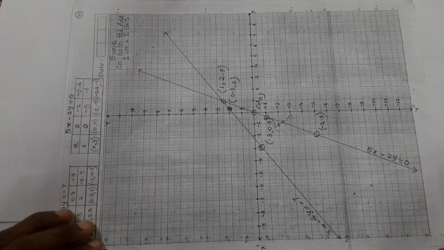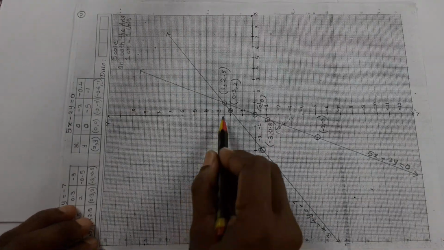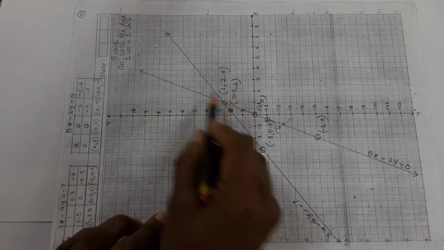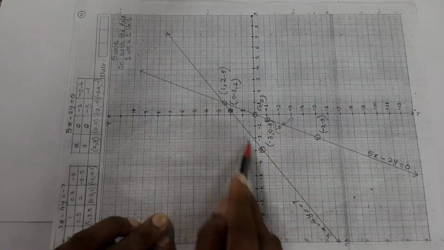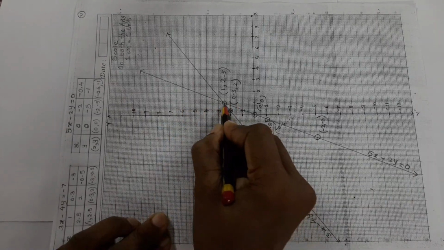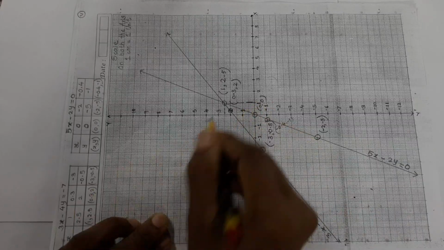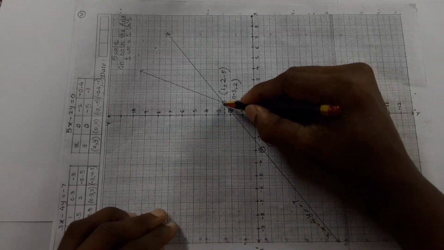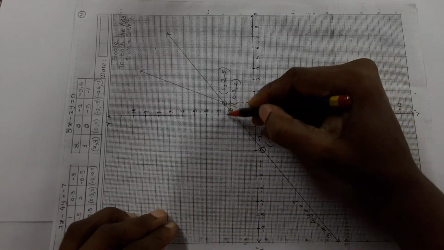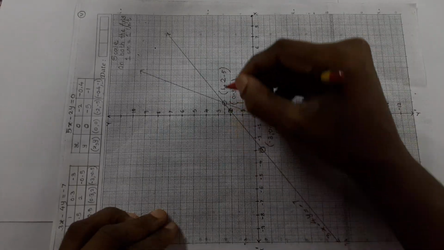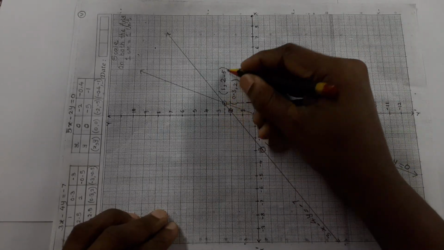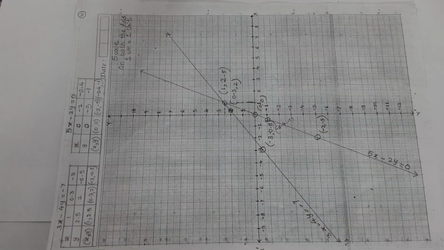Then here, students, there is an intersection. This is the intersection of these 2 lines. This is the first line, this is the second line, and this is the intersection. So I write down here the intersection point, that is (1, 2.5). Here it is already written down, so I do not write another point.